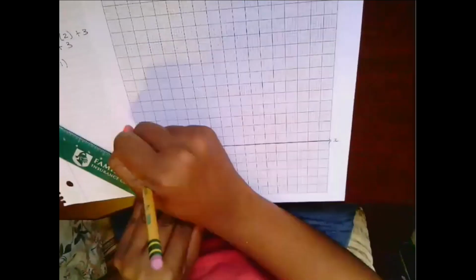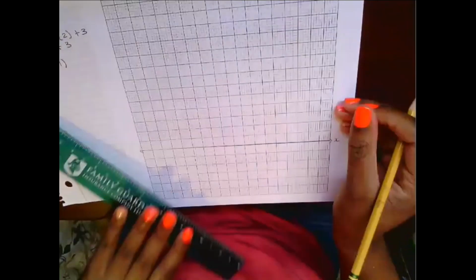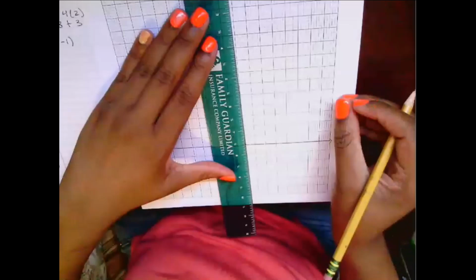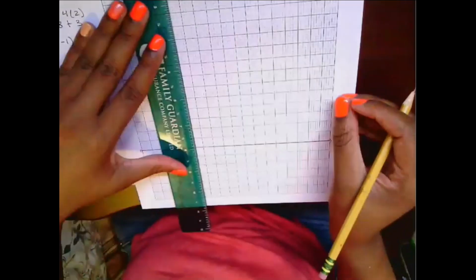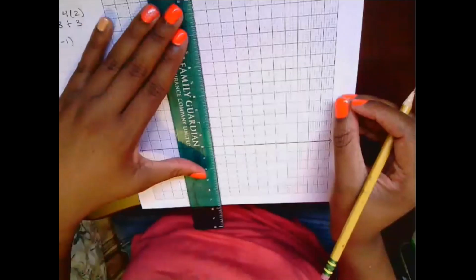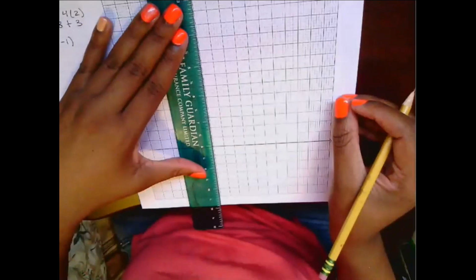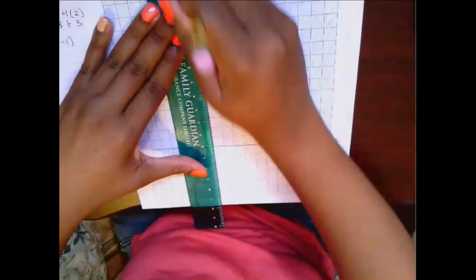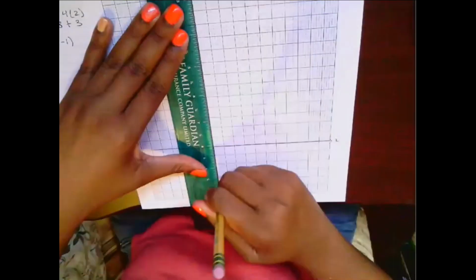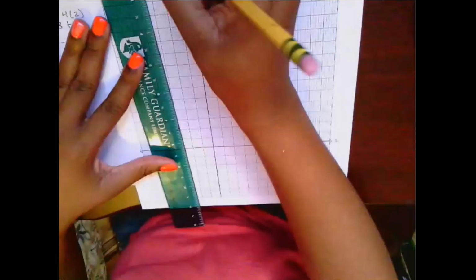All right, now instead of putting my y-axis in the middle, I'm also going to move that over a little bit to the left. All right, and I'm gonna go ahead and draw this. Again, making sure to label it before I move on to anything else. So I have my axes drawn.